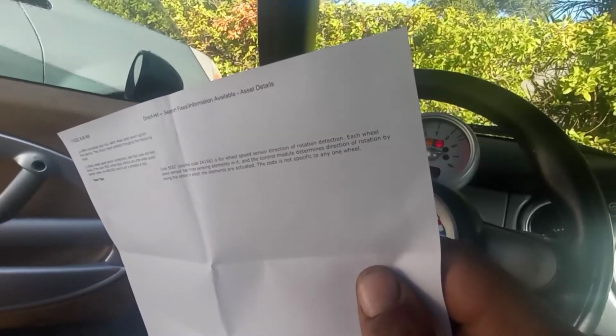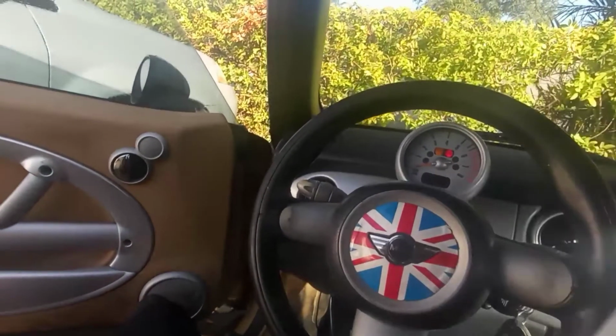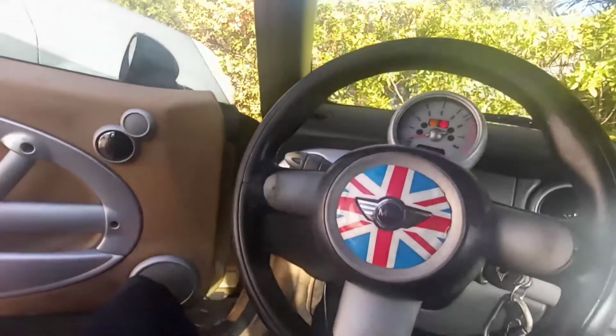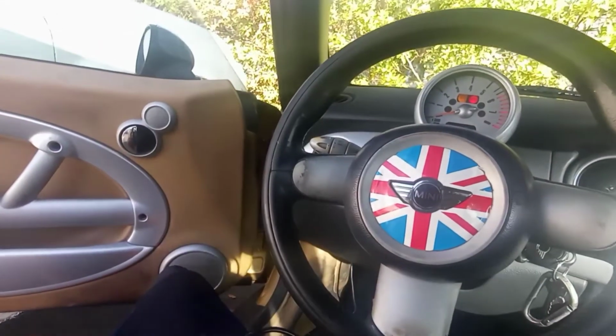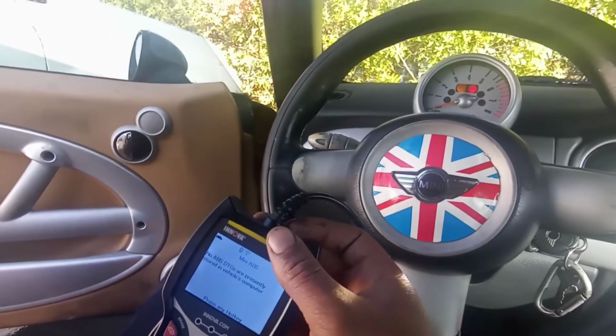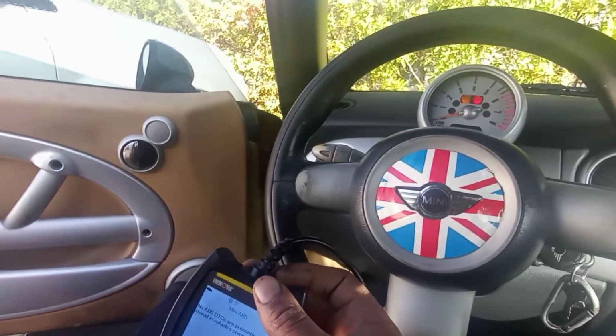So this was the code, guys. I know a lot of people keep asking, because when I'm driving the car, I feel like the car doesn't want to drive. It doesn't have power, it's like the speed doesn't want to go any higher. So the code is the wheel speed sensor.